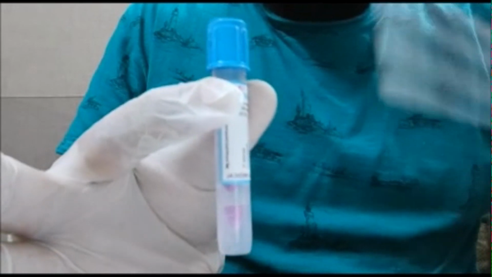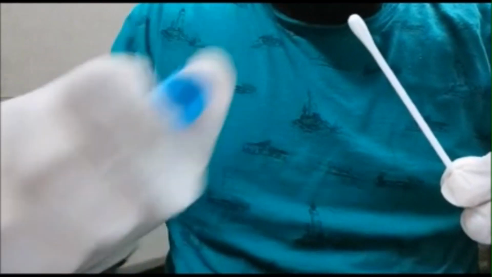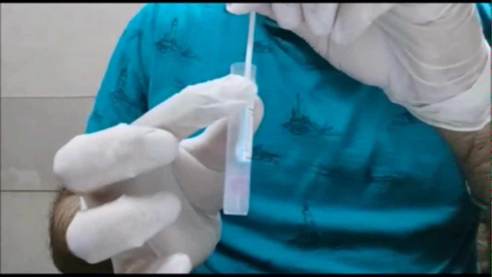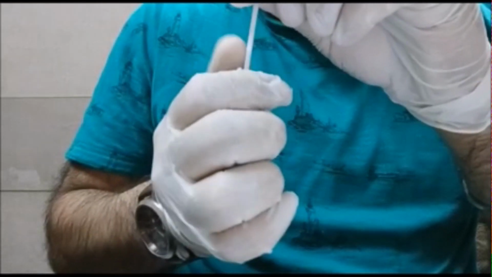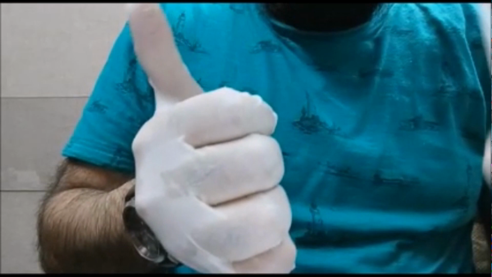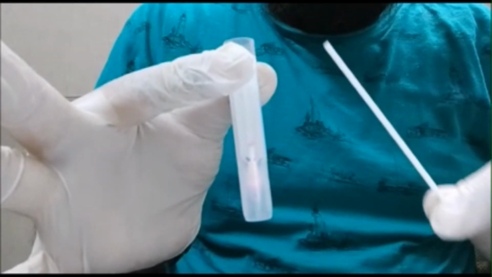Let us consider that this swab has already collected the specimen. Just place it like this. Use your thumb and index finger. It breaks. See, it simply breaks.